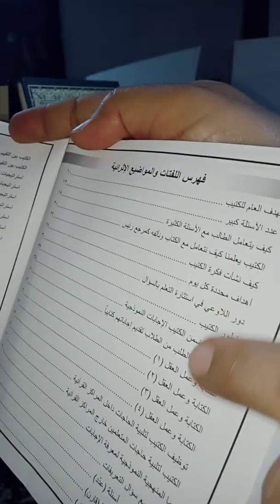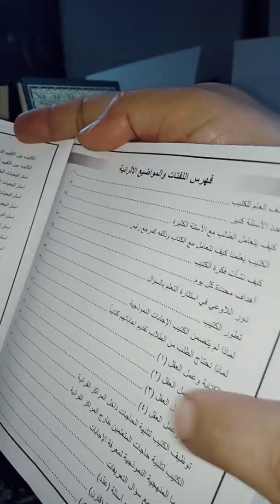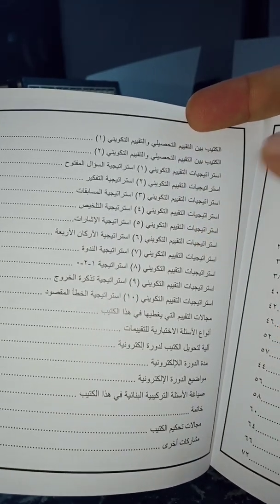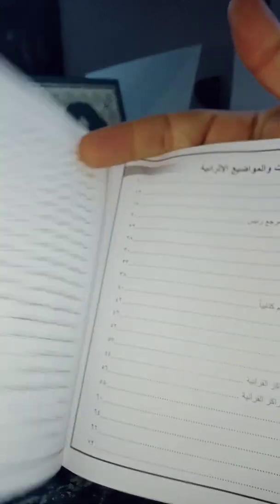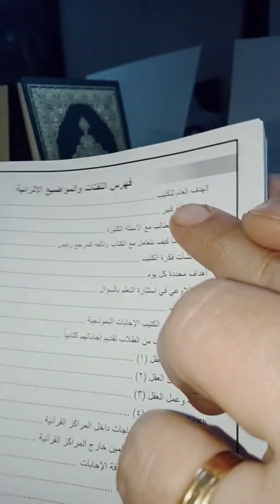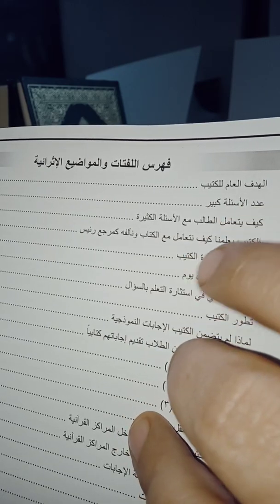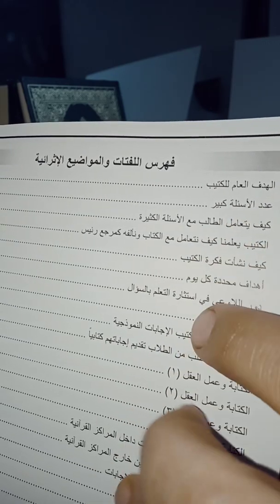Then I have another table of contents. These are still, we're still in the chapters themselves. And once we finish the chapters, these are the table of contents of the flashes. So these are the subjects I talk about in the flashes. So wherever I'm using the flashes, I'm talking about, for example, what is the main aim of the book. Then why do some students consider the number of questions large, but how to deal with them, and so on.